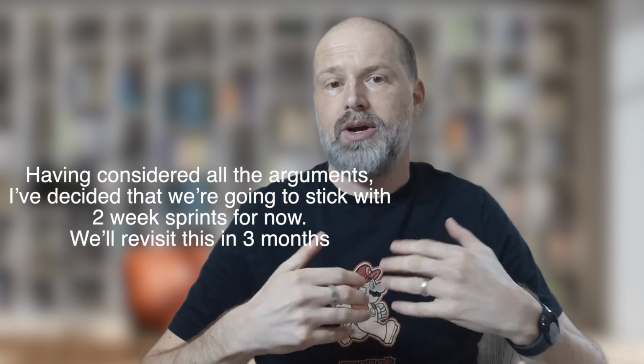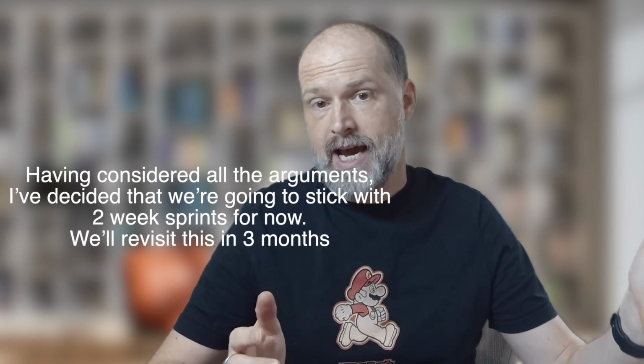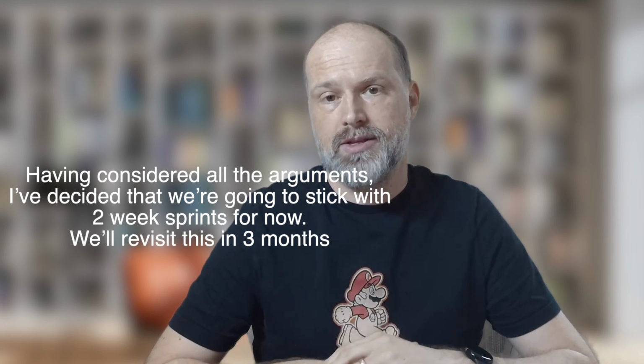One way to make that possible is to agree on a timescale when you make the decision. So you might say, okay, having considered all the arguments, I've decided that we're going to stick with 2-week sprints for now. We'll revisit it in 3 months. It can be really helpful for people to know the timescale, not just, yeah, we might revisit it one day, but we'll specifically revisit it in 3 months. Ideally, then they'll disagree and commit during those 3 months. And when the 3 months are up, they'll either have changed their minds, or if not, they'll have another chance to express their views and influence the decision again.